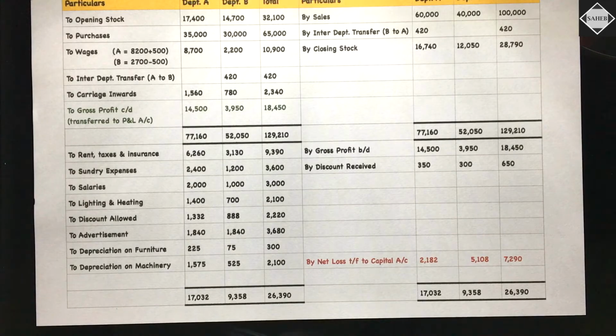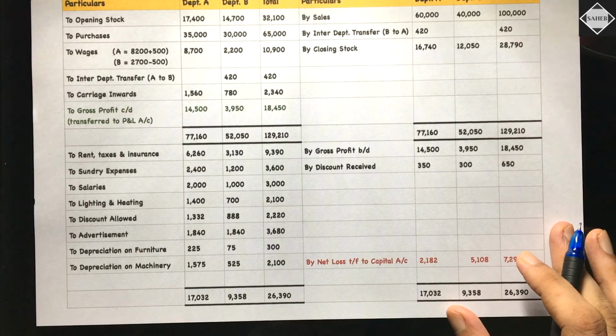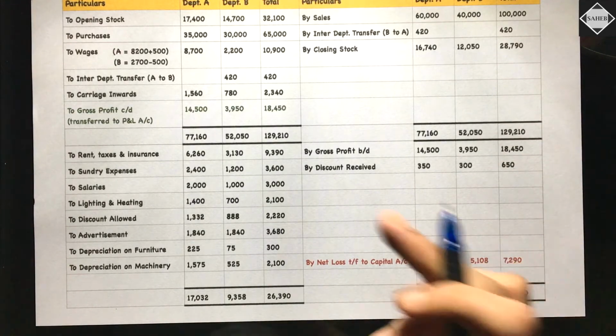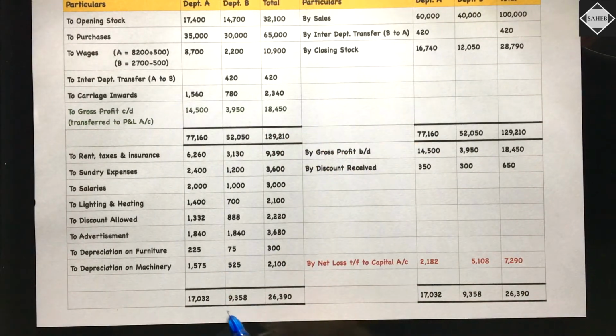Fine. What about department B? The same way we have to do. In department B also, what happened? Debits are more. So it's 9,358. So we'll take it on both the sides.